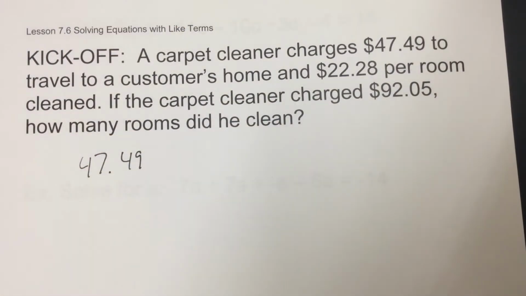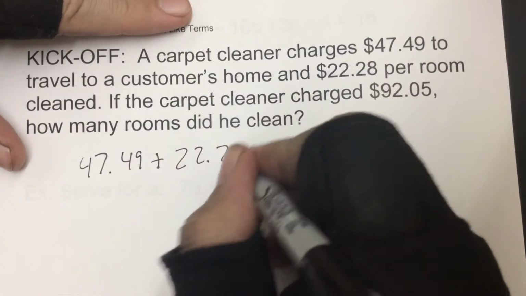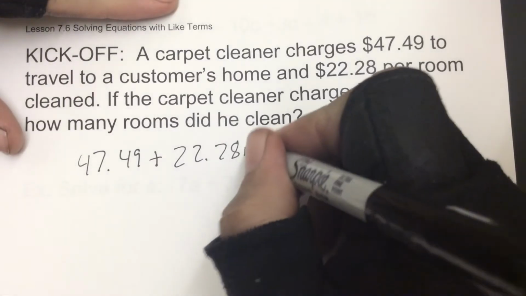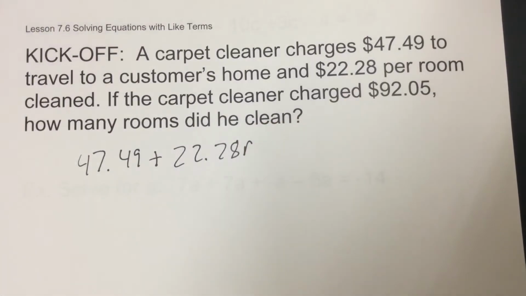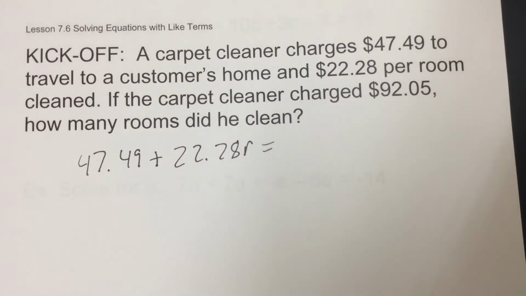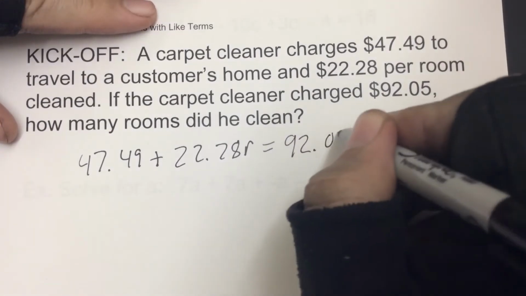Then on top of that price, so that's to come out, and then we've got the cleaning price. So we're going to add on the $22.28, which is for every room you do. Since it's every room, we're going to take that $22.28 times how many rooms cleaned. So we don't know how many rooms are cleaned, we're going to be times R. So 22.28R equals our total amount. So it says that they charged them $92.05. That's our total, so $92.05.